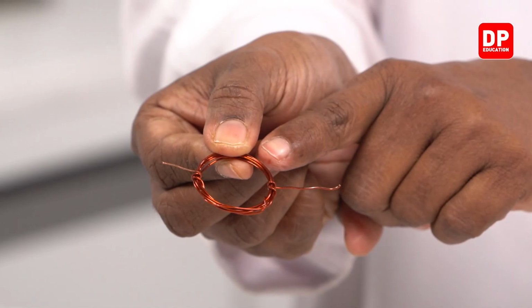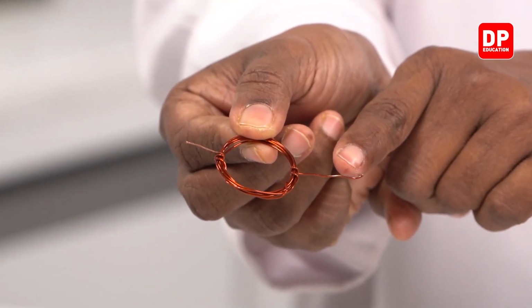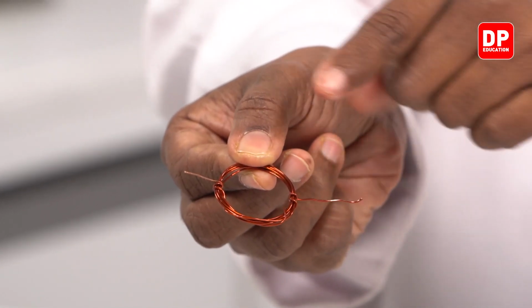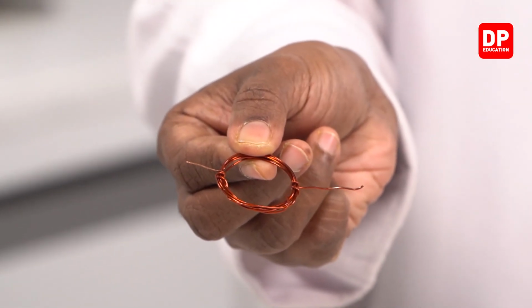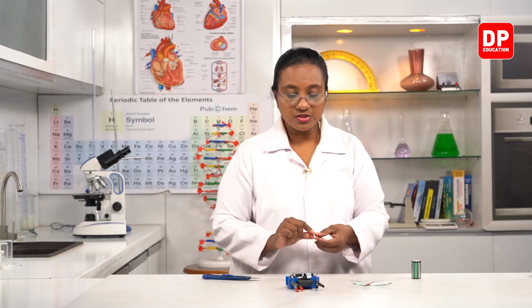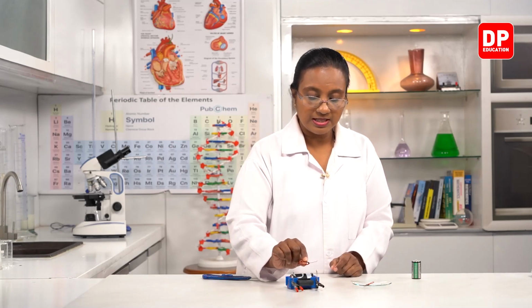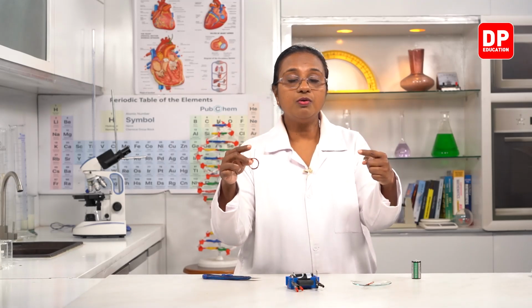This part is insulated, but this side I have removed the insulation only from half of the wire and also from the ends only. Then what we need to do is insert this into the two holes, or the eyes of the needles.